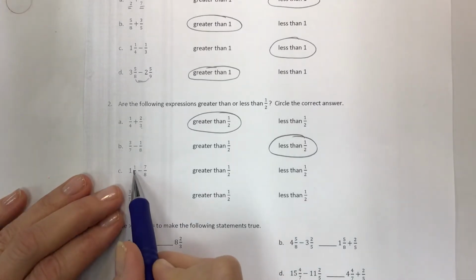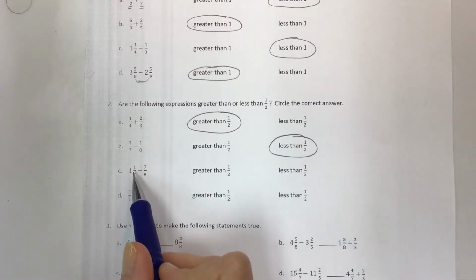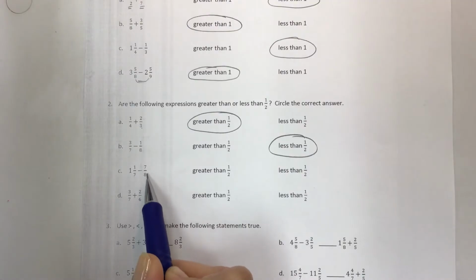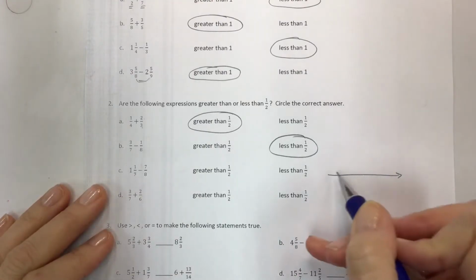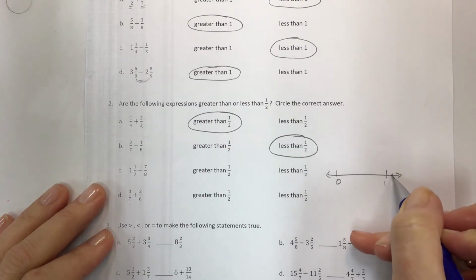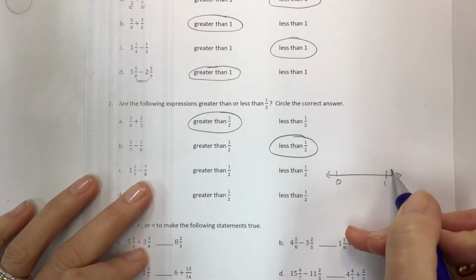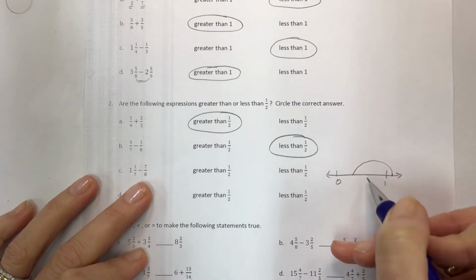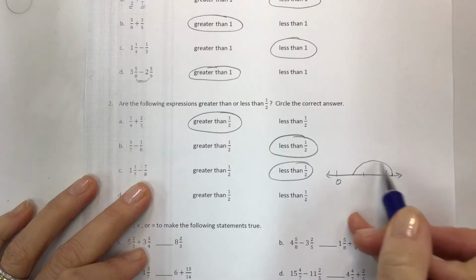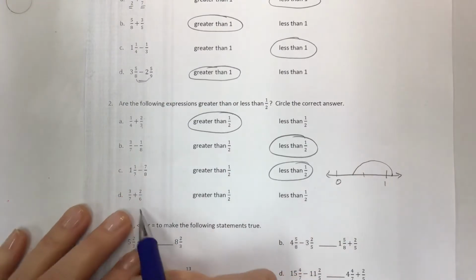How about this one? 1 1/7. So I have a little tiny bit more than 1. Okay, and then I'm going to take away almost 1 whole. And again, if you want to use a number line, you can look at it this way. If I have 0 and I have 1, and then I have a little bit more than 1, but I have to take away almost a full 1, then where are you in relation to half? You're going to be less than half, because you're taking away almost the full.